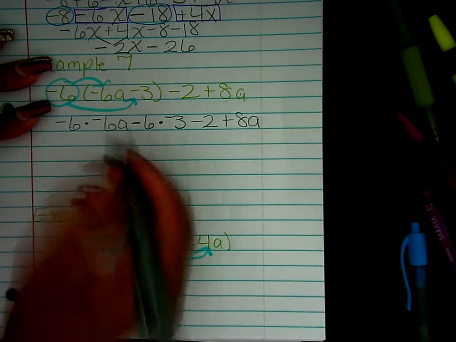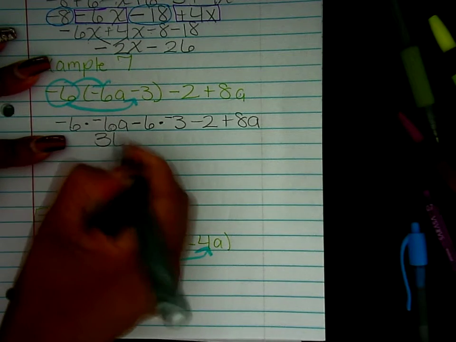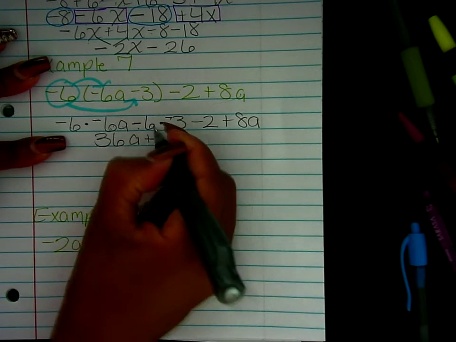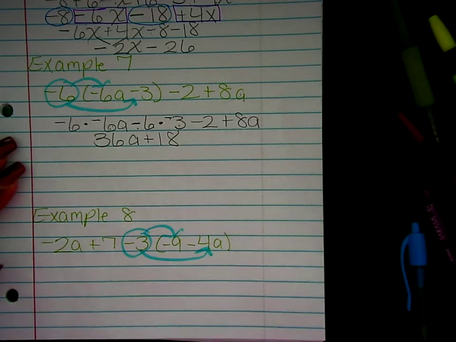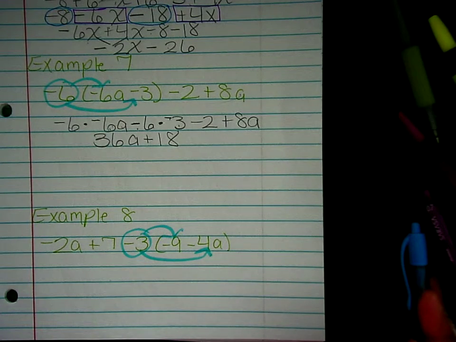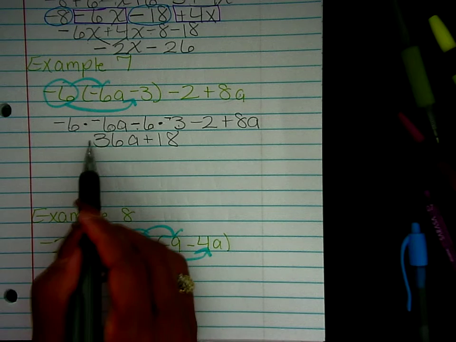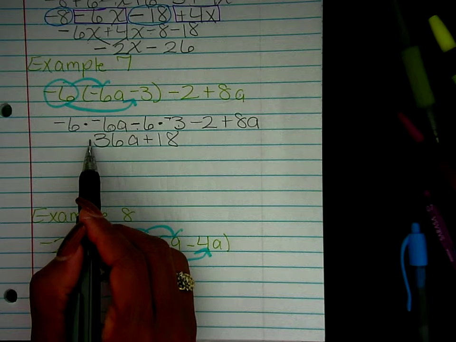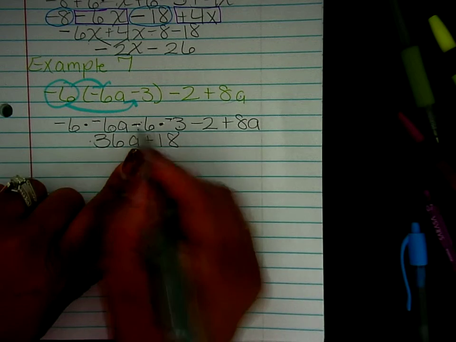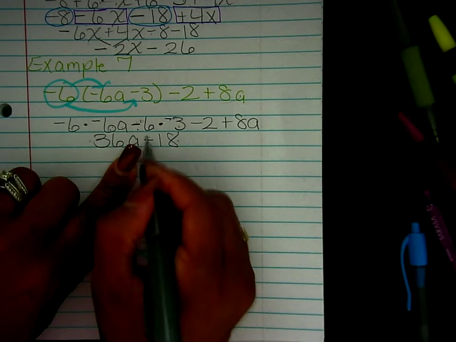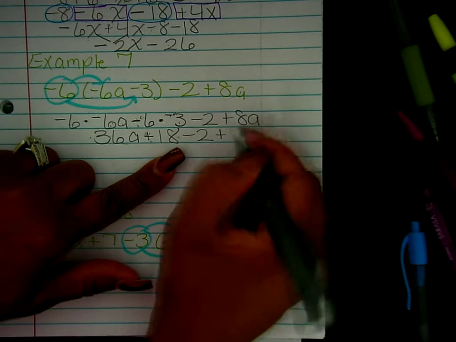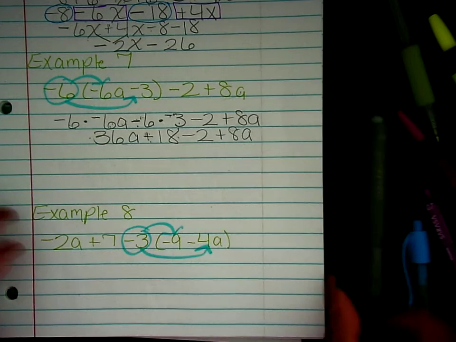Okay. Then I'm going to multiply. So negative times negative is a positive. 6 times 6 is 36. Affix the a. Okay. Negative times negative is a positive 18 for the 6 times 3. Now you're probably asking, why didn't I put a plus there? Because it's the first term, so you don't have to put the plus sign there. Then we have here the negative times negative. Since these are two different terms, you've got to put the plus there. Bring down your minus 2 and your positive 8a. Identify your like terms.